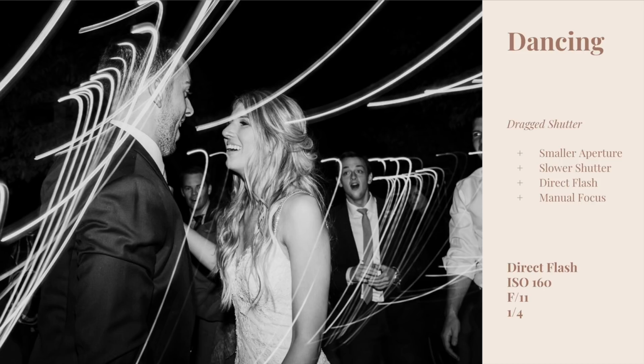I make my aperture really small, so here I'm at f11. The reason I do this is because if I was shooting at a wide aperture, I would have a shallow depth of field, so all those little streaks in the background would be big blurry streaks. So I want to make sure that those little lights are small and in focus so that their streaks are just little lines. I am having a slower shutter, so here I'm at 1/4 of a second.